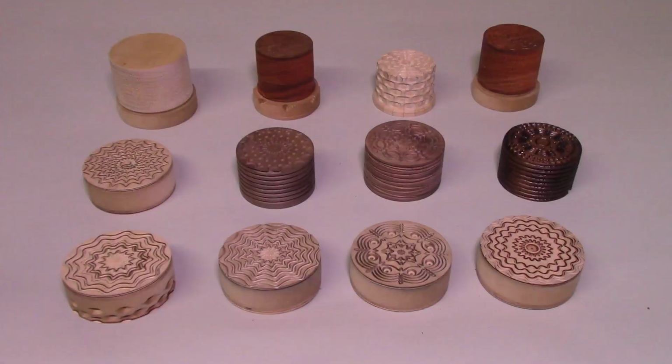This video is part 5 of the video series describing the Automated Rose Ornamental Lathe. In this video I'll be describing and demonstrating the software that produced these ornamental lathe designs.